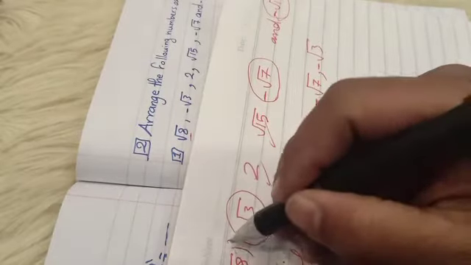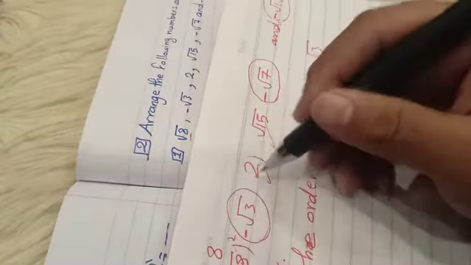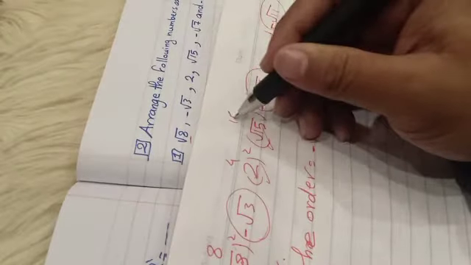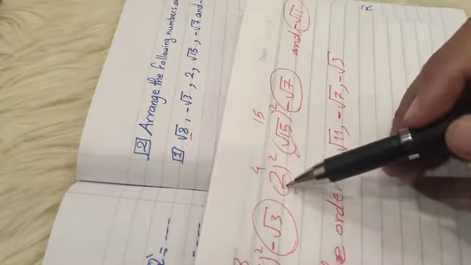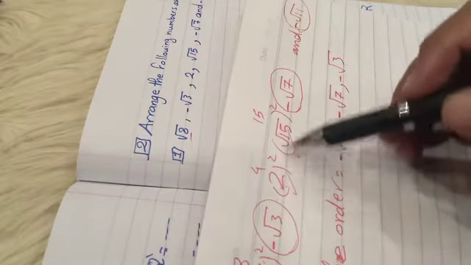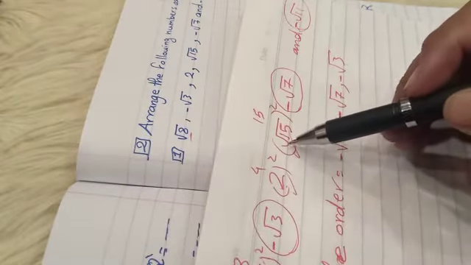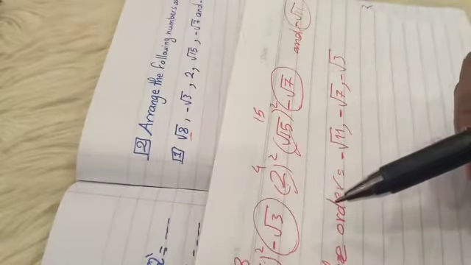Put square root here; power of 2 equals 8, power of 2 equals 4, power of 2 equals 15. Why do I do this? I do this because I want to compare a number and a root. When you want to compare between a number and roots, make this power of 2 for each.